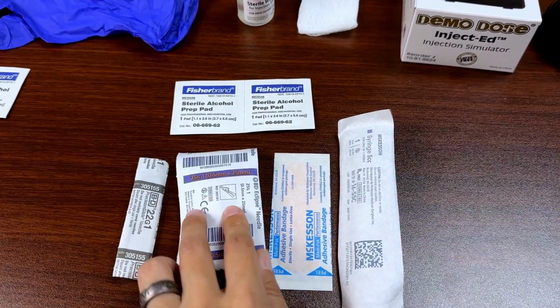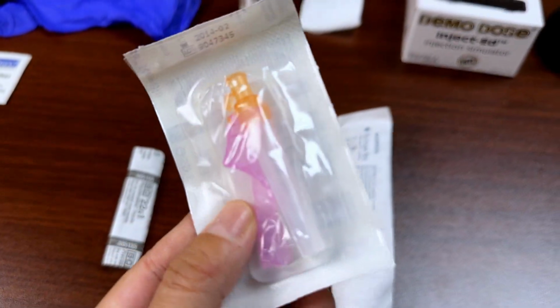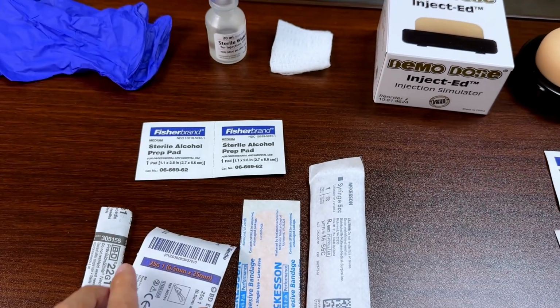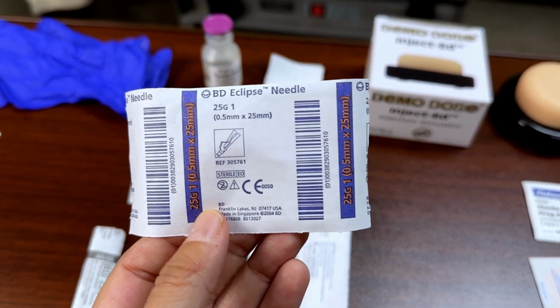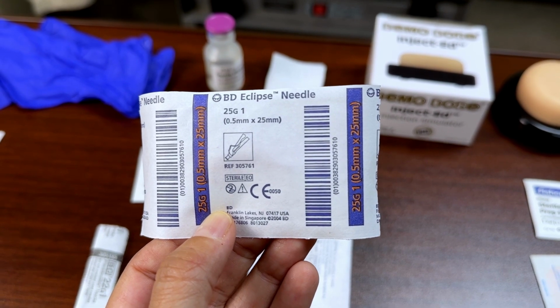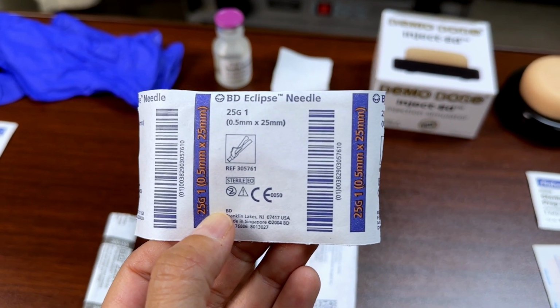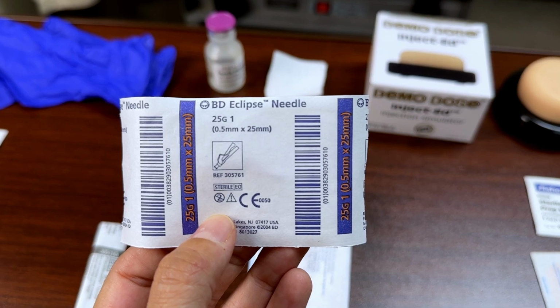We also need the injecting needle, which in this case I'm going to use a 25. And you'll see on the needles, it'll tell you how big of a gauge the needle is. The bigger the gauge of the needle, the smaller the lumen. And it'll tell you how big the needle is. So this is a 1-inch needle.